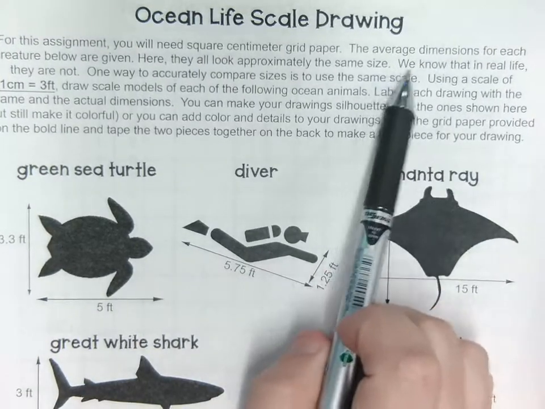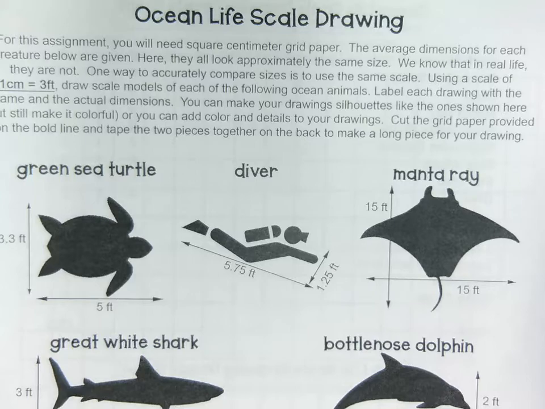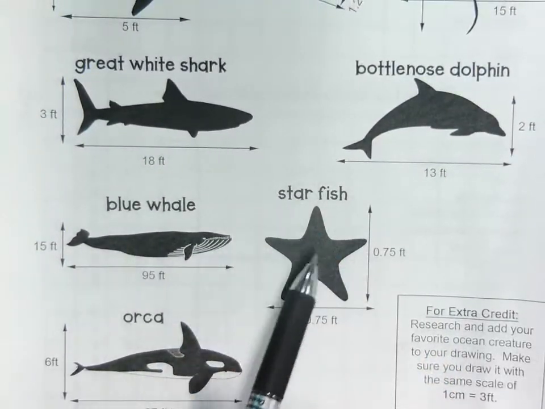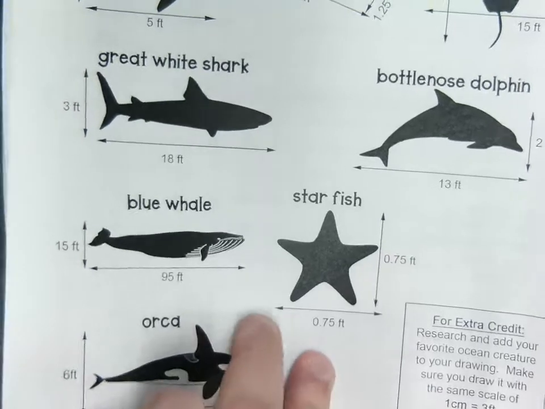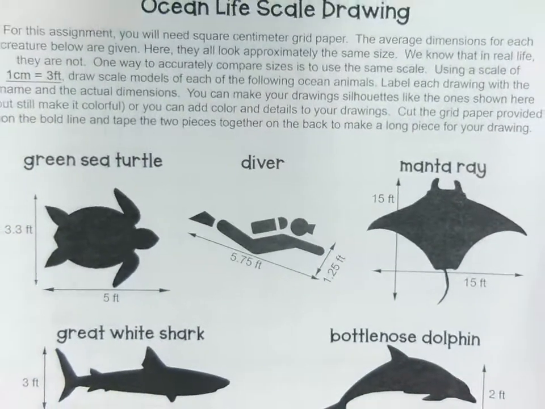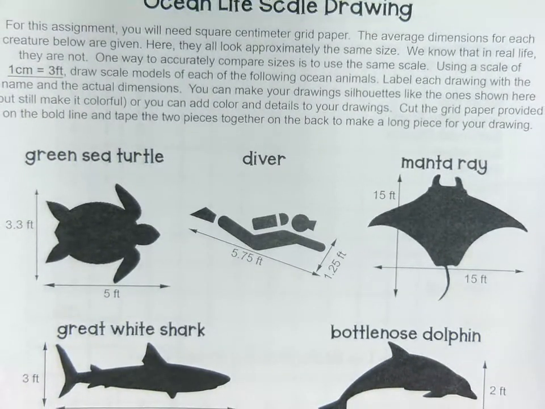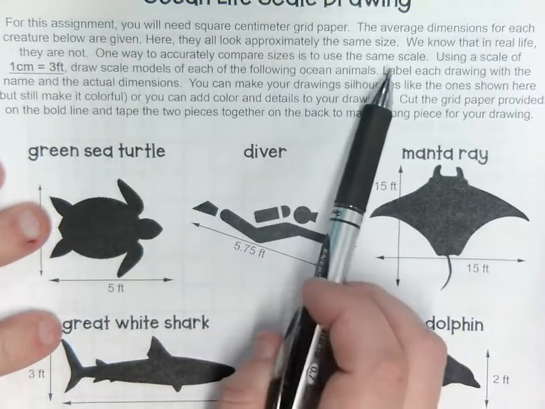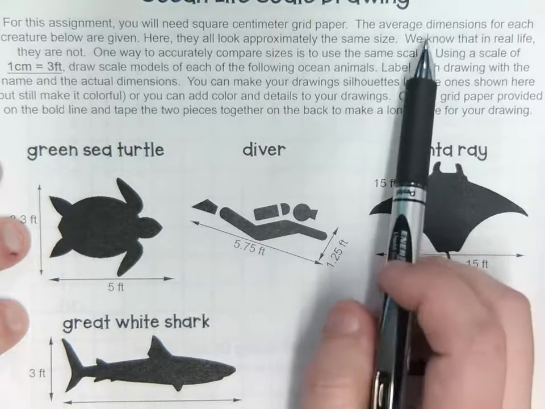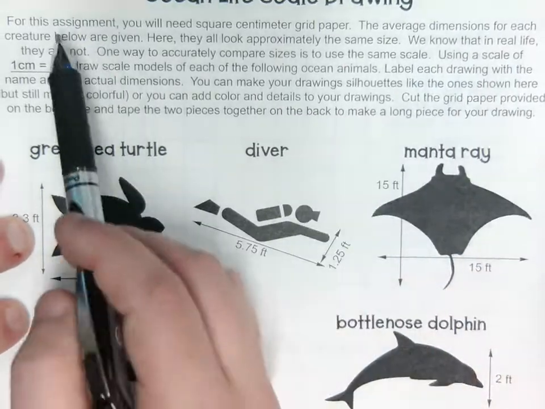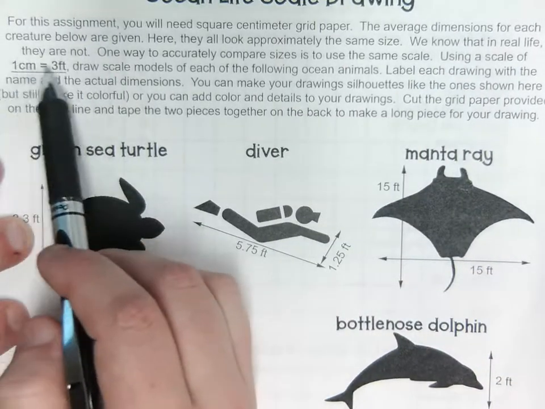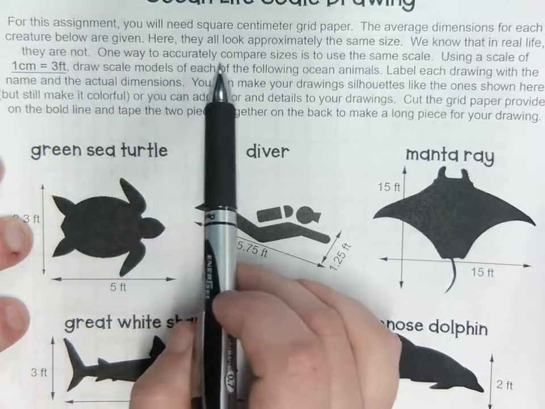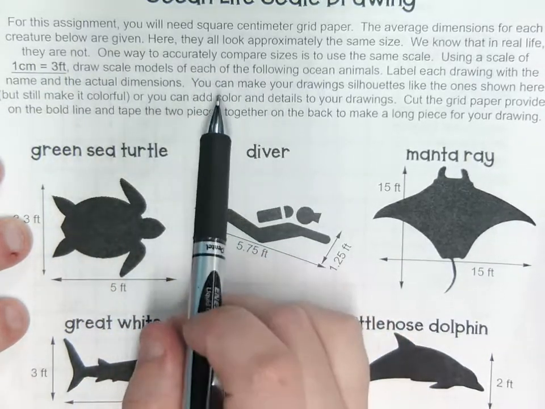But you see, it says we know that in real life they are not the same size, right? A whale down here, this blue whale, is much bigger than a starfish, right? So what we're going to be doing is we're going to be using our scale. One way to accurately compare sizes is to use the same scale. So we're going to use a scale of 1 centimeter equals 3 feet, okay? And then we're going to draw a scale model of each of the following ocean animals.